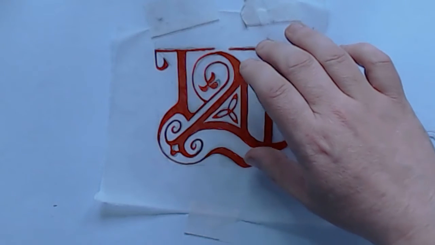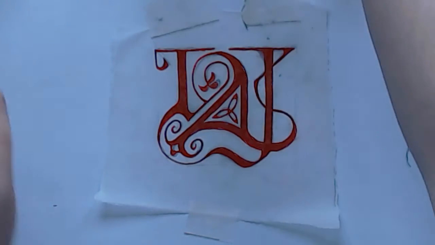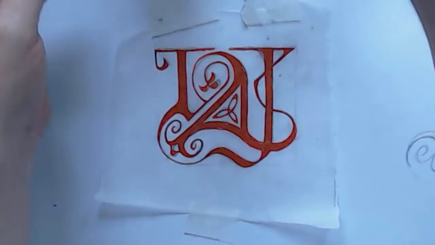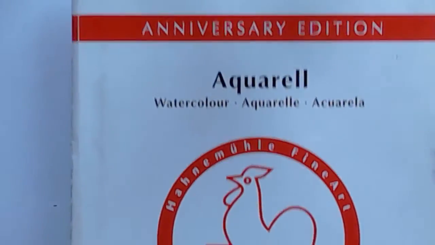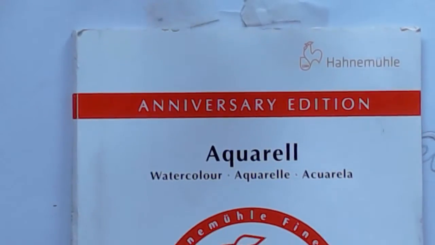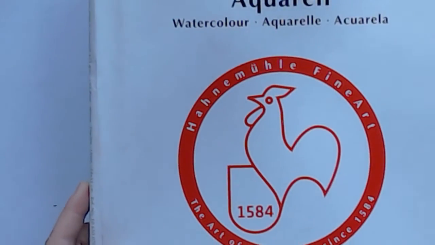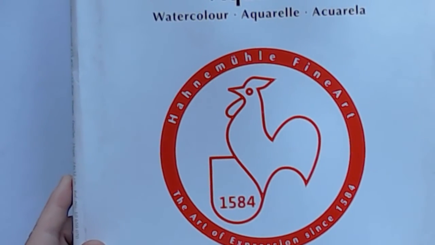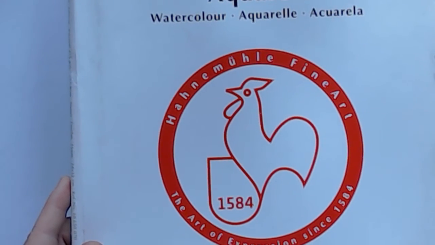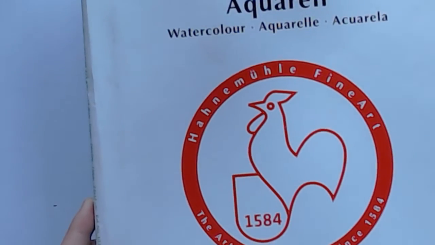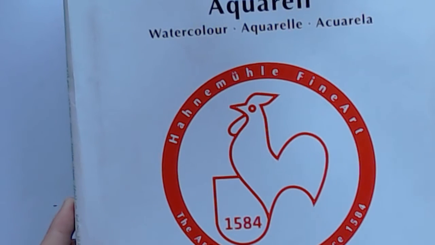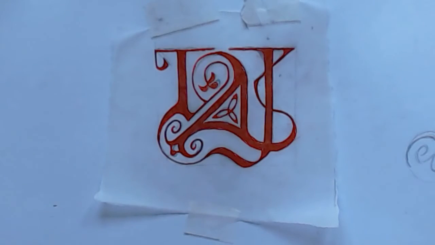I'll transfer this image onto the paper that I'm going to use, and that's this paper, Heine Muller anniversary paper. It's 425 grams or £200, and I assume that this is cold press, but it doesn't say on the thing. So let's get on with it. I'll transfer that and I'll see you at the other side where we start painting.